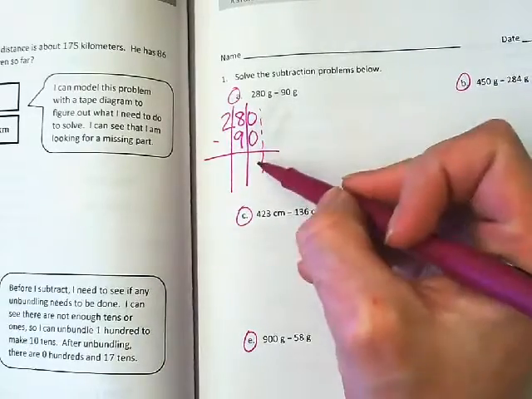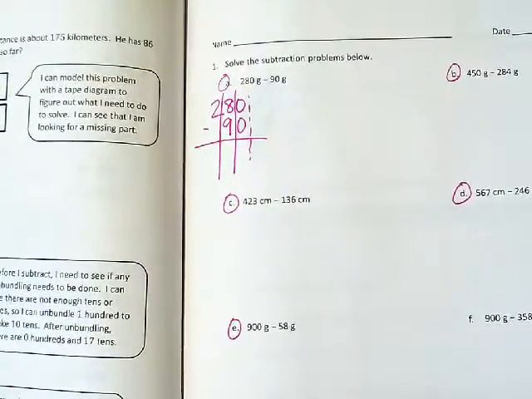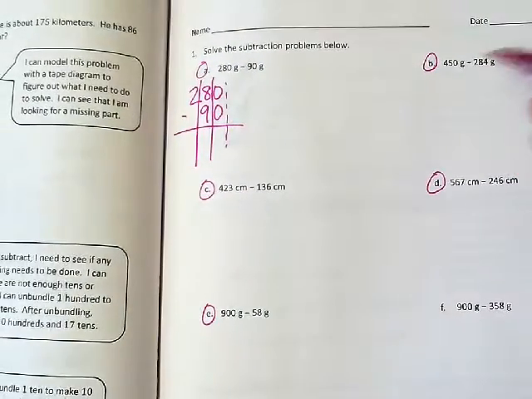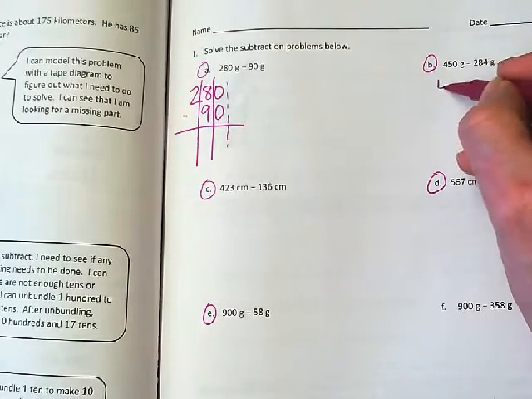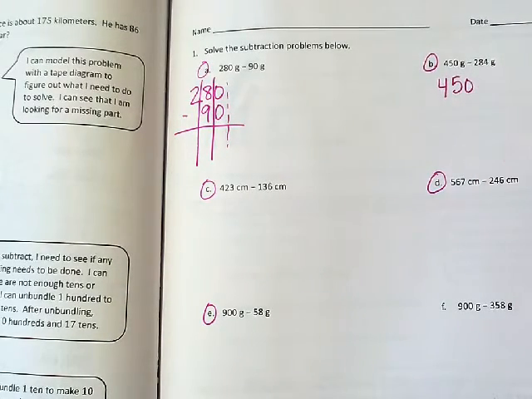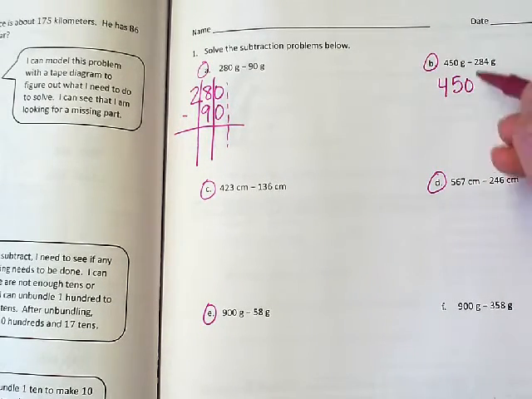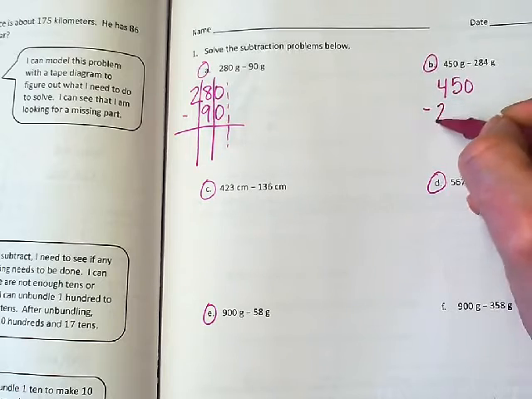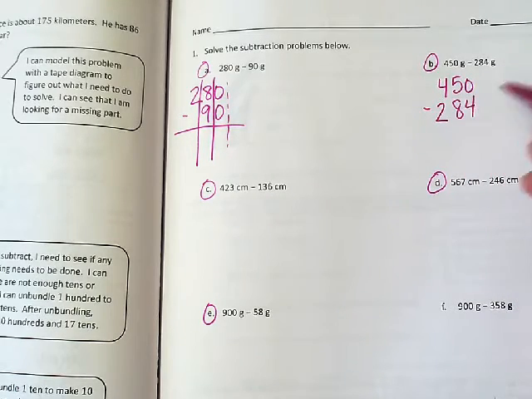Okay, you're going to do this one. Let's go over to B. 450. Remember, pause the video as you need to. Minus 284.